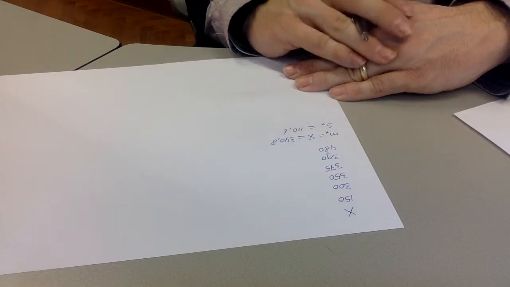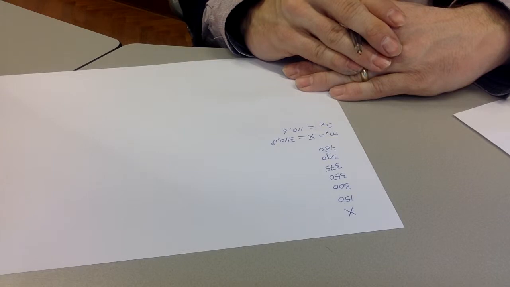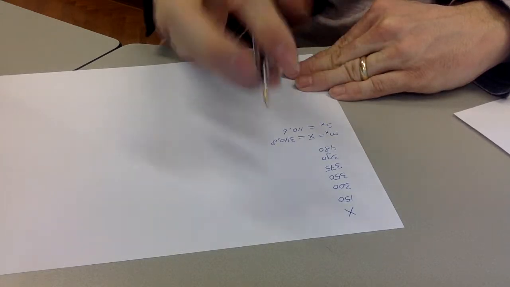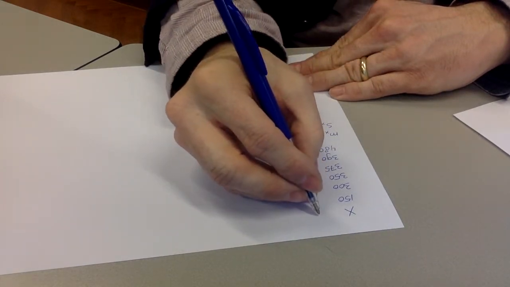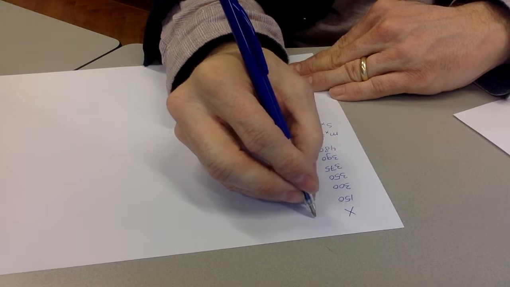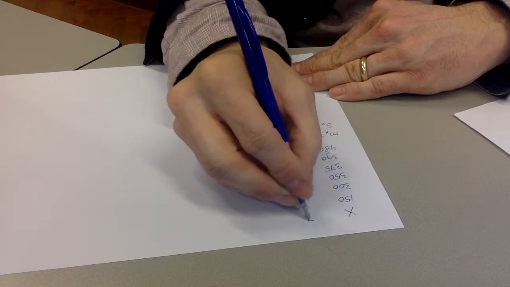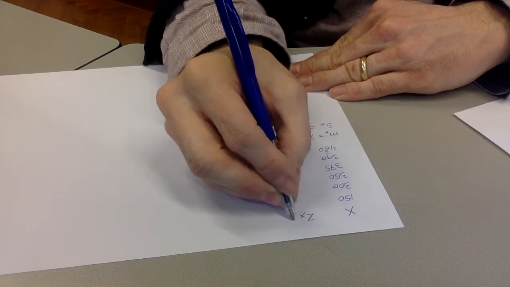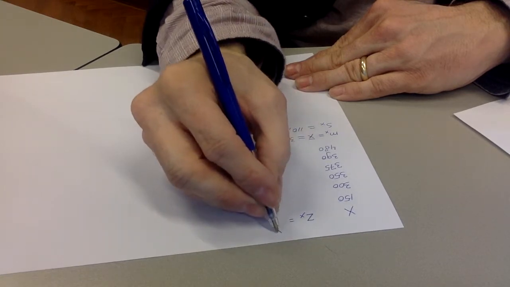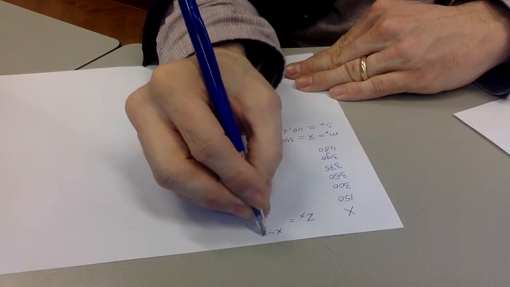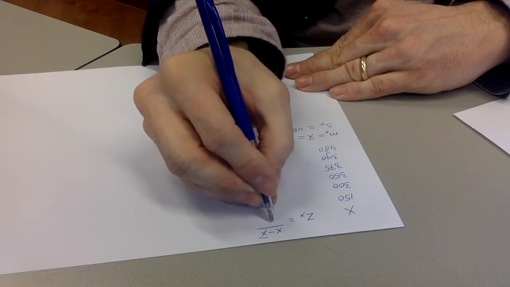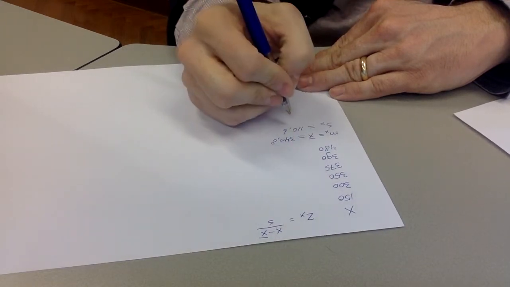The first step in calculating the correlation coefficient would be to calculate the z-scores for x. Z of x would be the score minus the mean of x divided by the standard deviation.